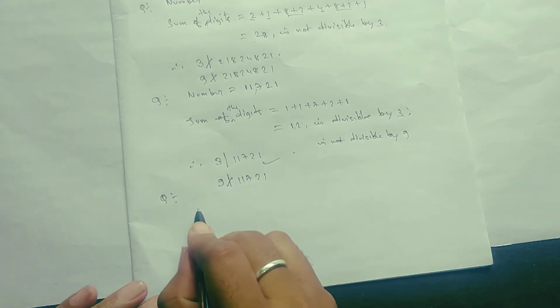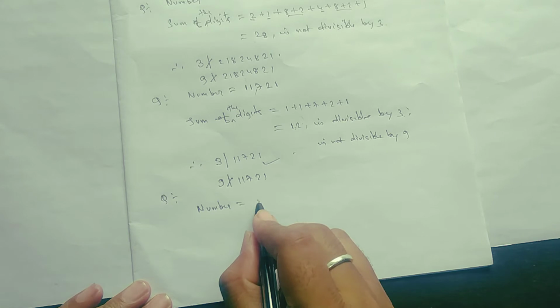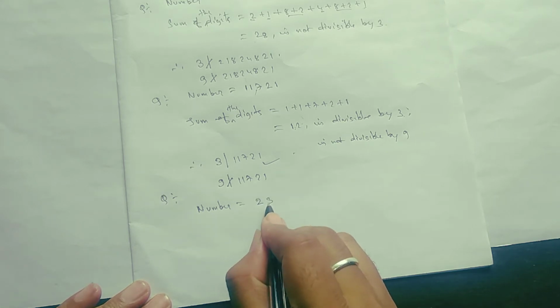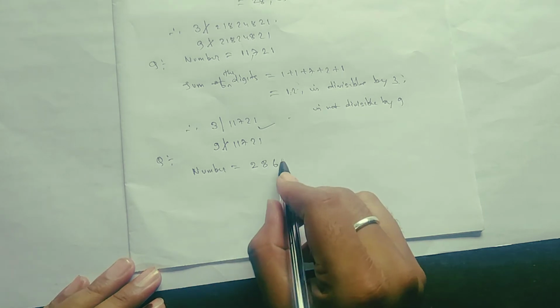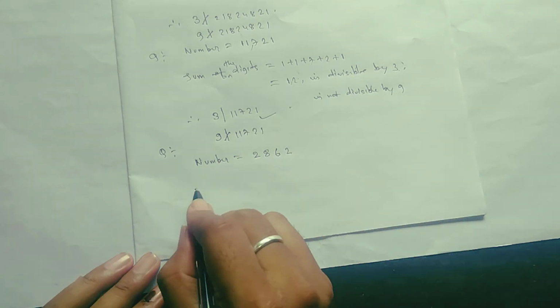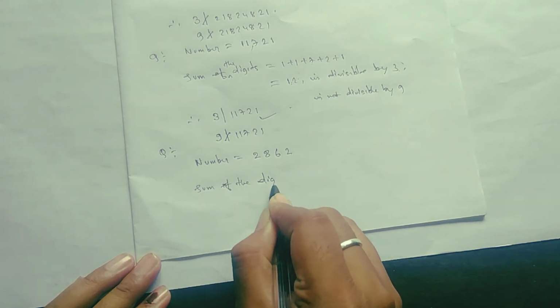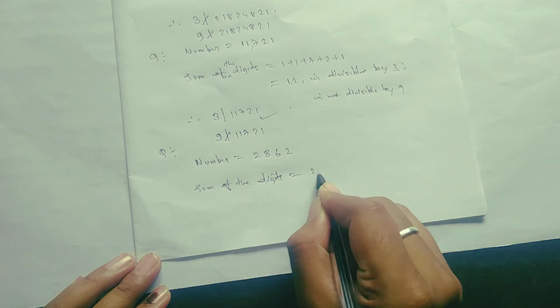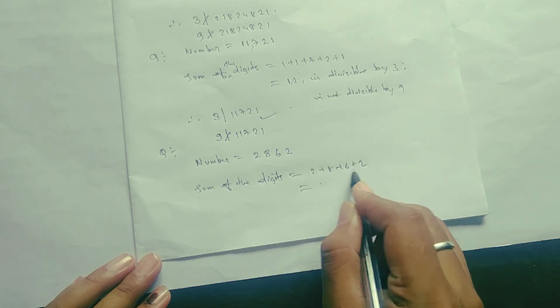Now let's take another problem, the number 2862. You can see the sum of the digits equals 2 plus 8 plus 6 plus 2, which is 10 plus 6, 18.